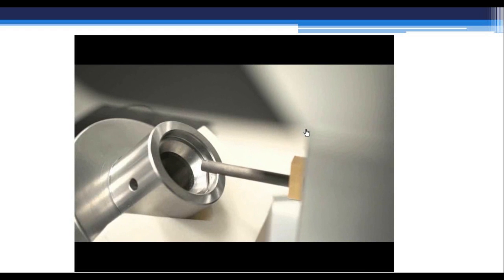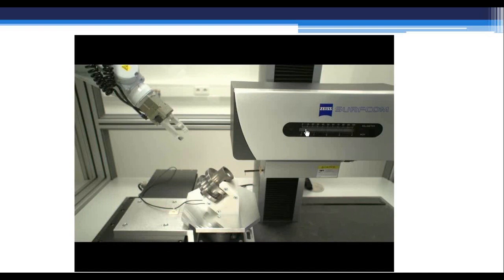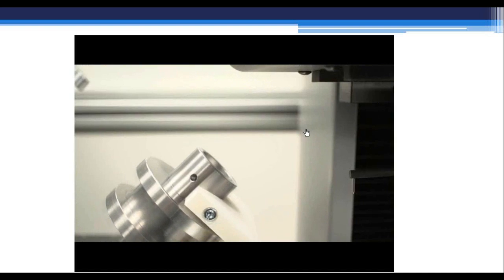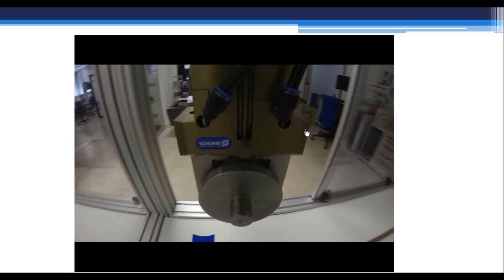More or less, this has been started in the CMM realm of the universal CMMs out on the shop floor as well as in the lab for high production. But now, because of the crossover technology and the needs, you start to see the automation take place.